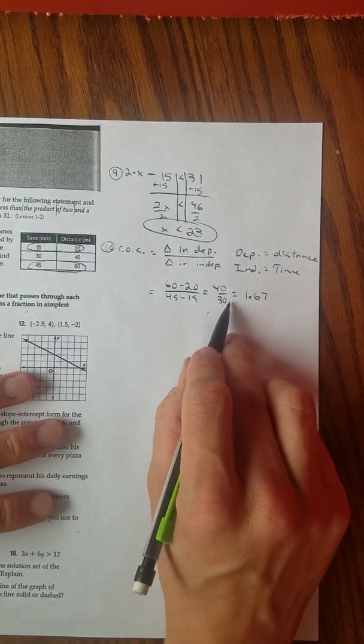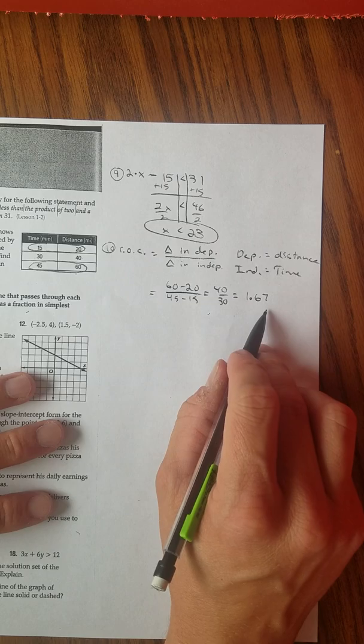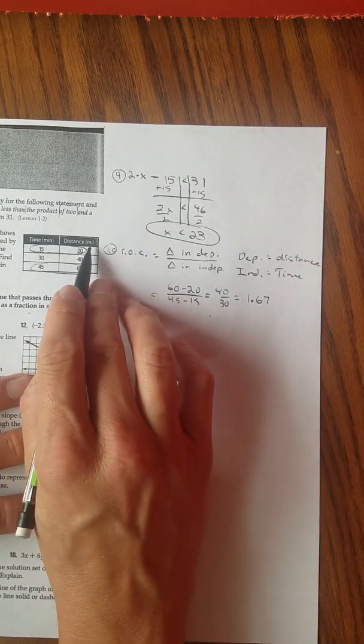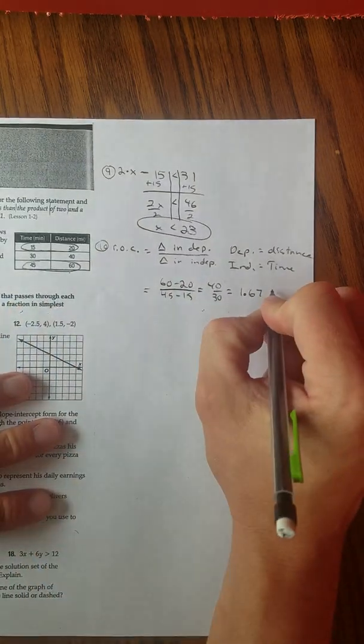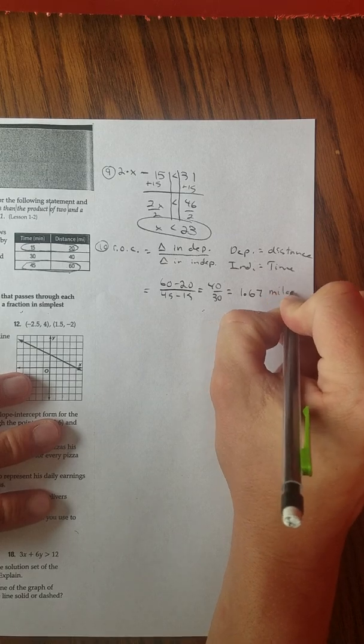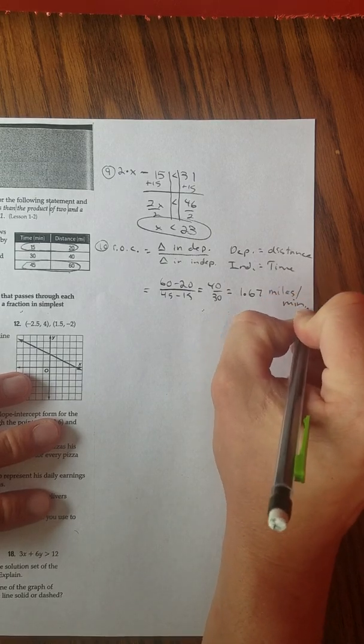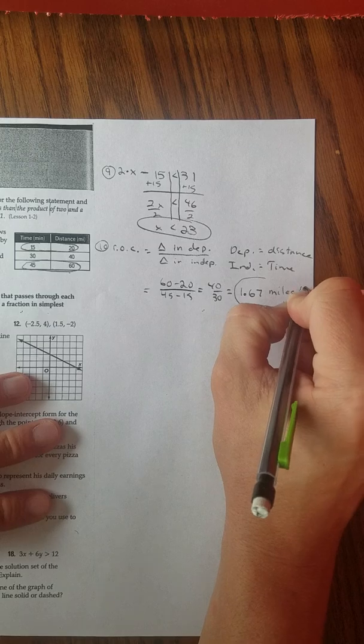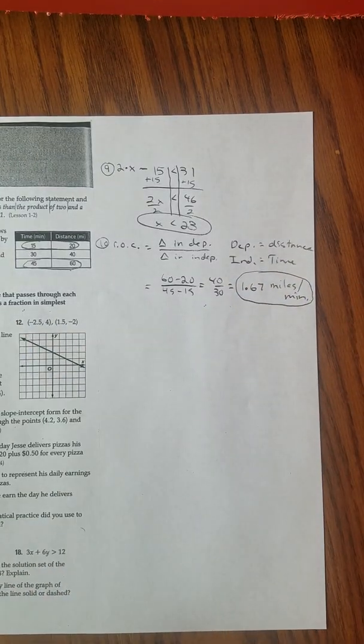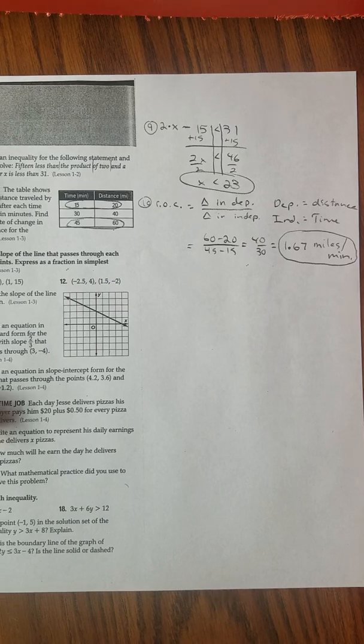We turn this into a single number by dividing so that we can label it. It's miles over minutes. So we say it's 1.67 miles per minute is the speed or the rate of change at which this car is moving. So they're changing 1.67 miles per minute. Okay, that's the only rate of change problem on this practice quiz.